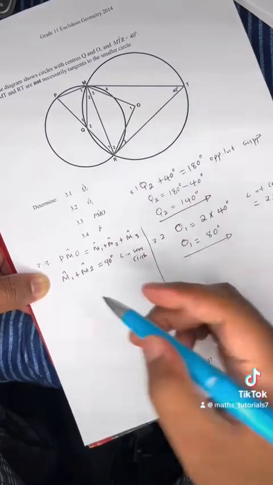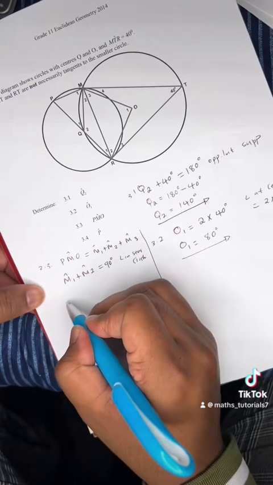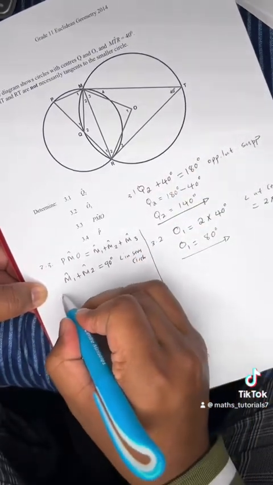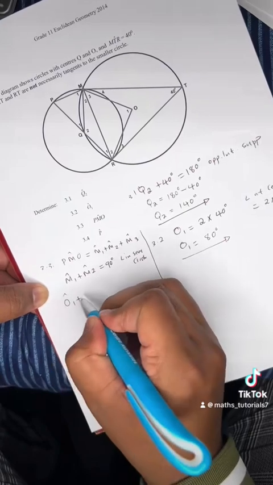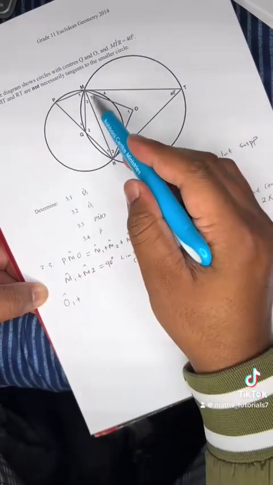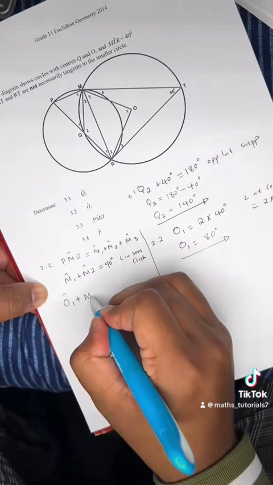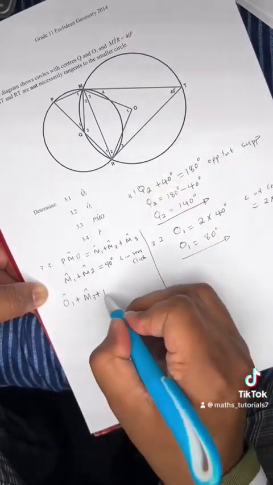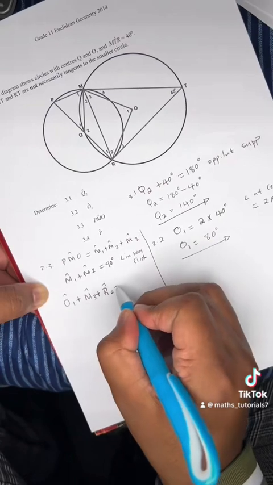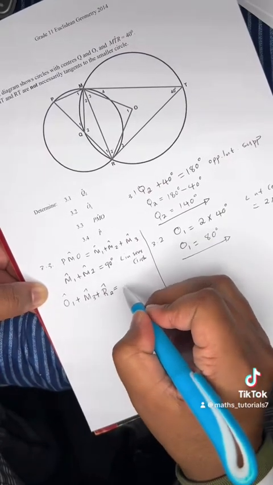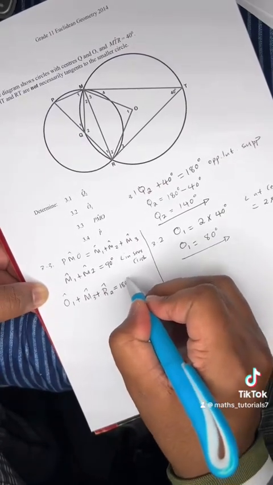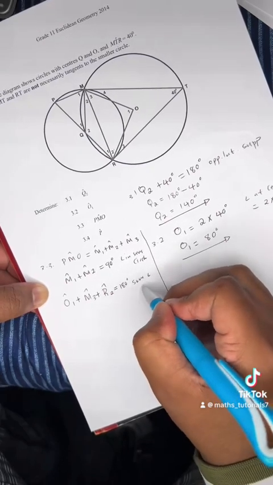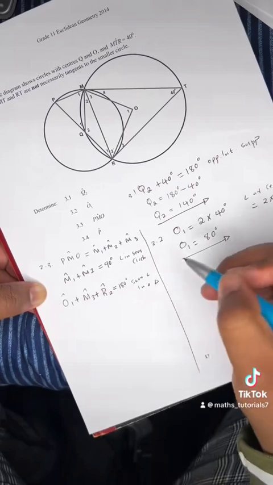We have angle O1 plus angle M3 plus angle R2, and they all add up to 180 degrees. We know that this is the sum of angles in a triangle.